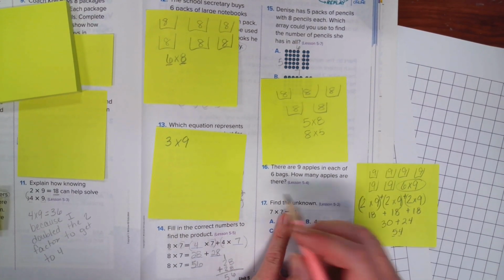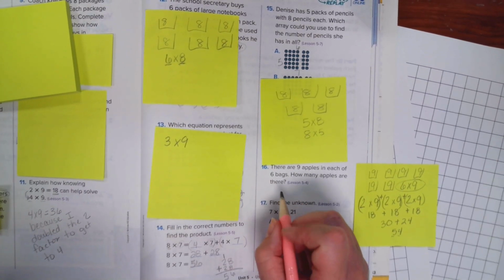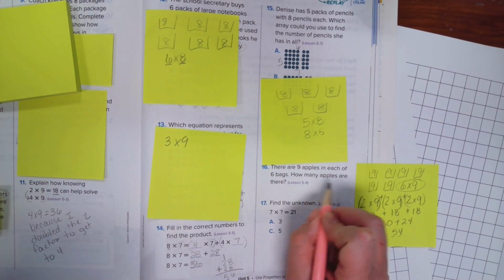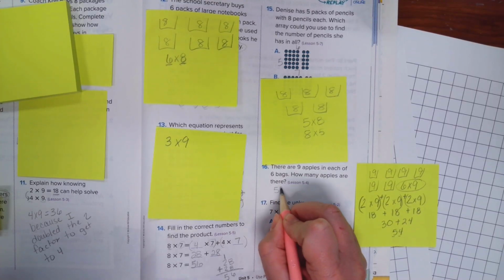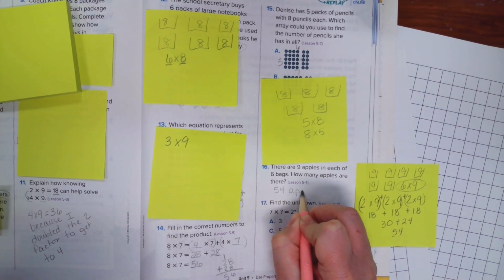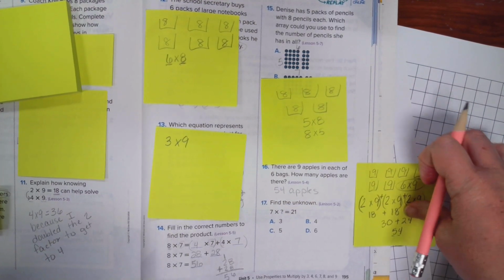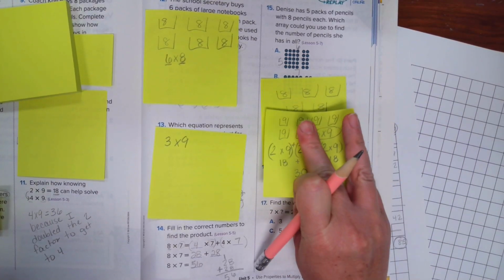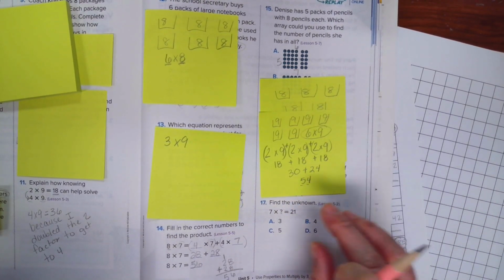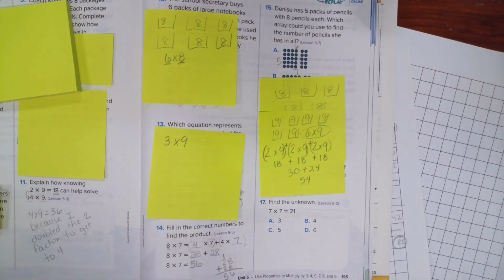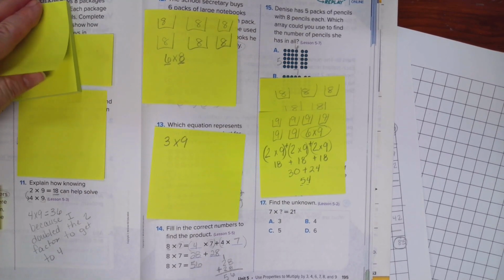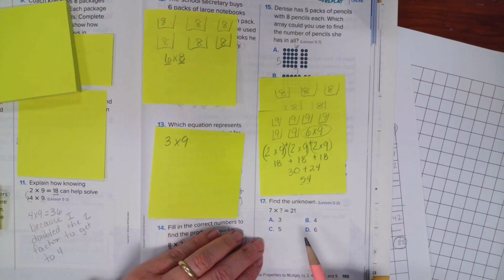So, how many apples are there? 54 apples. Alright, and there's all my work and proof to go with it. They do not give us enough room in the book, so I can't work them out in the book, not with this little amount.